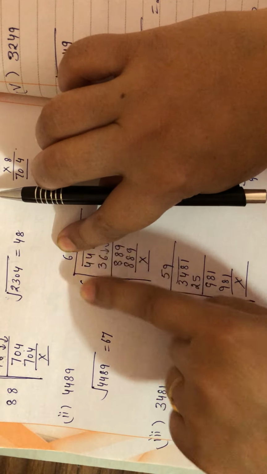Now coming to the third, again the square root of 3481. Put it in division form and make pairs from the end. One pair is 81, the other pair is 34. So we have two pairs. Now the perfect square smaller than 34 is 25. It comes at 5 5s are 25. And after subtraction, 34 minus 25, we get 9. Then we'll take 81, so 981 will be the next dividend now.